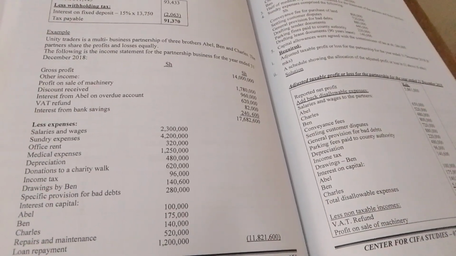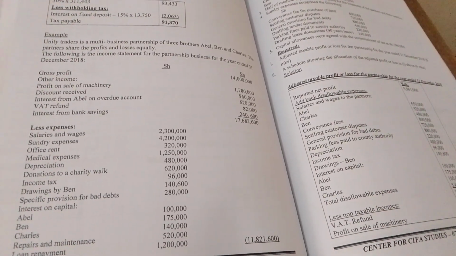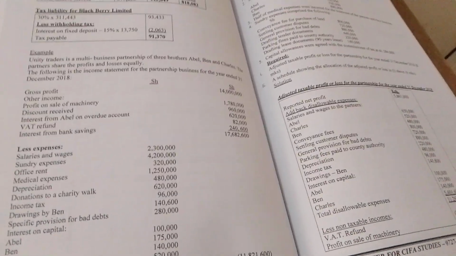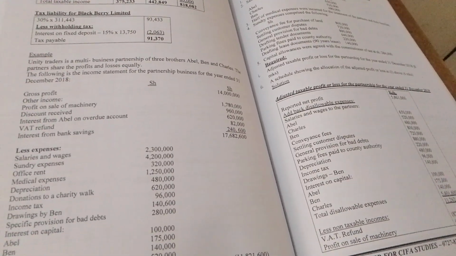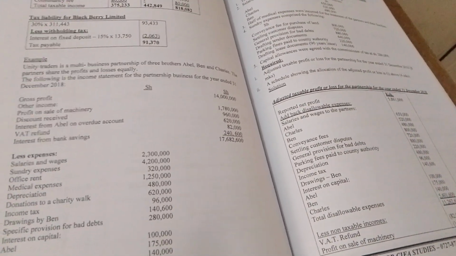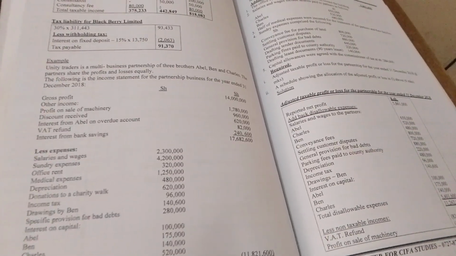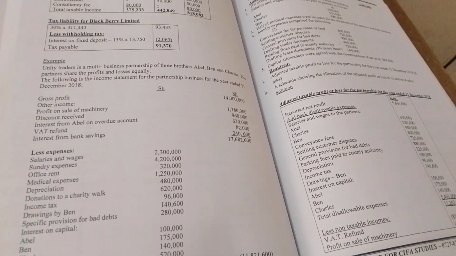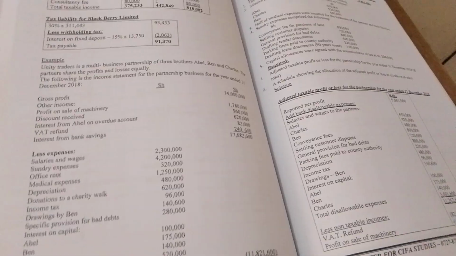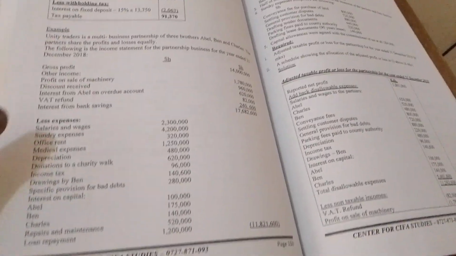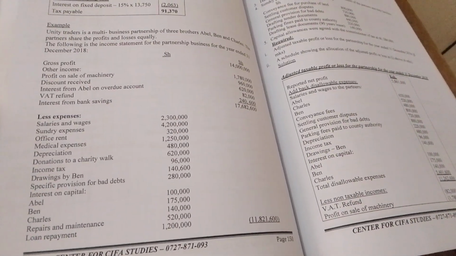But for the purpose of taxation, we earned back all disallowable expenses, and then you less non-taxable incomes. That's a question from page 150.